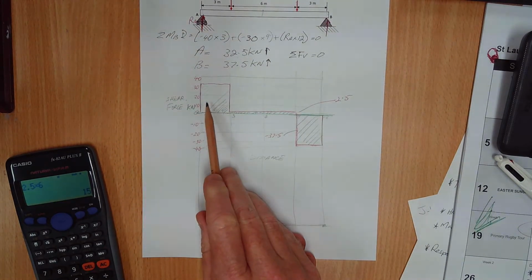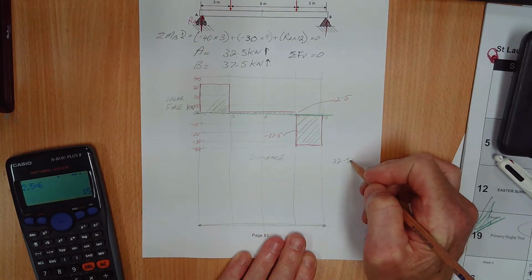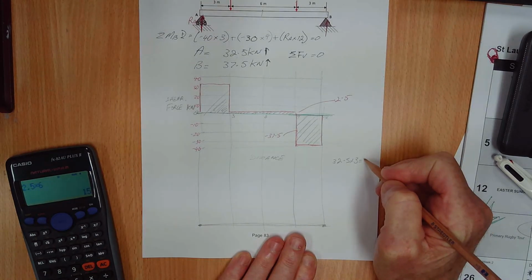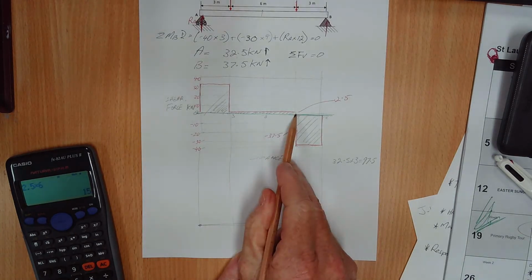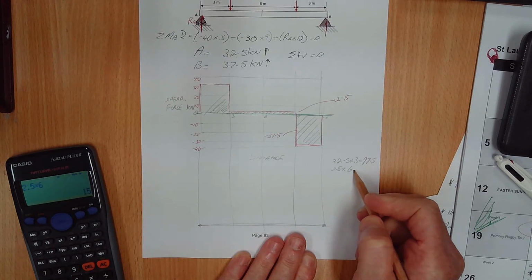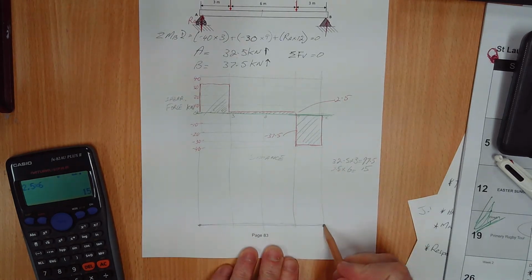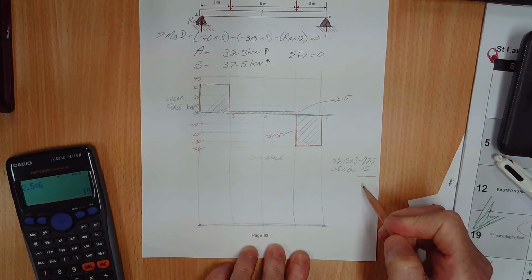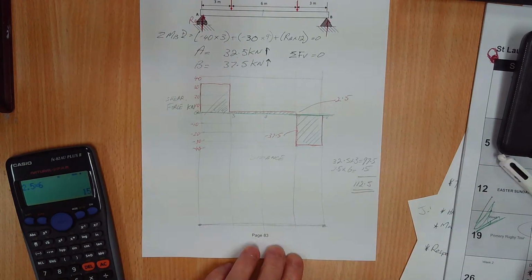So the first one there, I knew that I went up 32.5 kilonewtons and across to 3 meters. So if I did that there, 32.5 times 3, that area comes out at 97.5. This one here was 2.5 times 6, and that's equal to 15. The last one I don't really have to count because I know that it comes back down to 0. But if I add those two up there, I get 112.5. That is my top value. That is the height that I need to go.